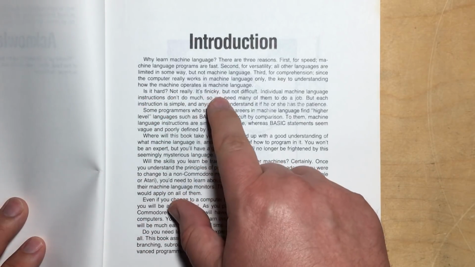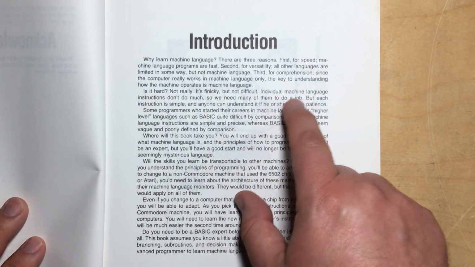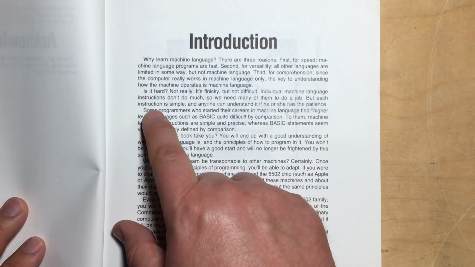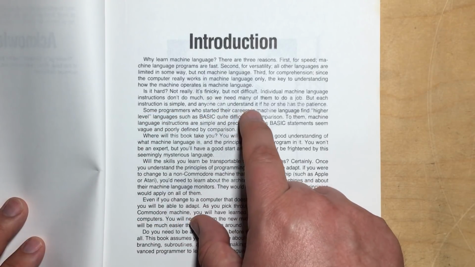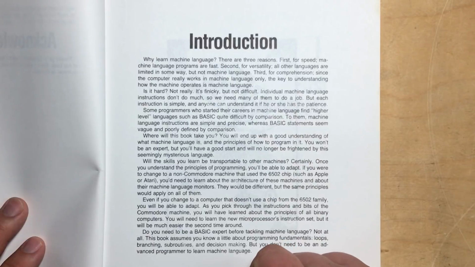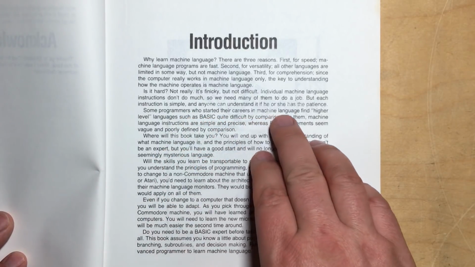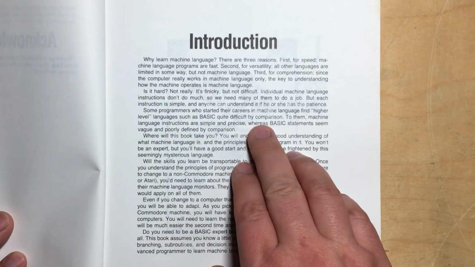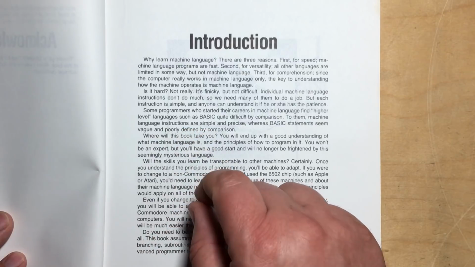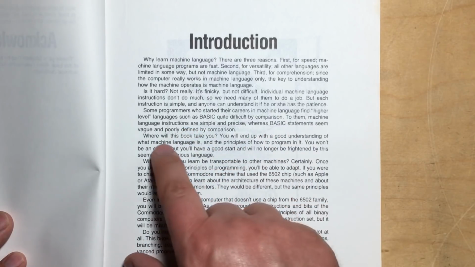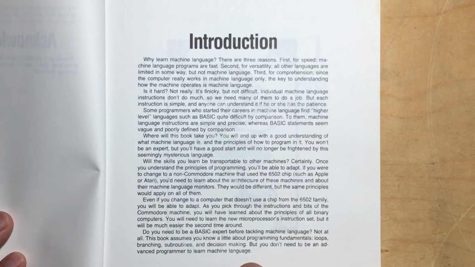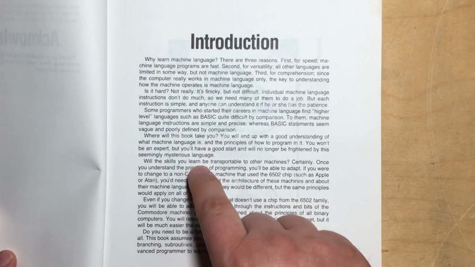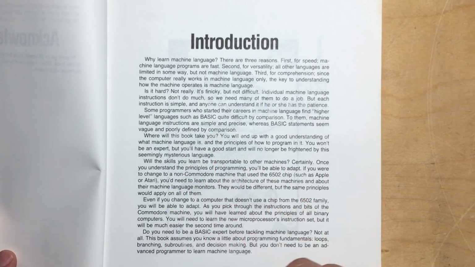Not really. It's finicky, but not difficult. Individual machine language instructions don't do much, so we need many of them to do a job. But each instruction is simple, and anyone can understand it if he or she has the patience. Some programmers who started their careers in machine language find higher-level languages, such as BASIC, quite difficult by comparison. To them, machine language instructions are simple and precise, whereas BASIC statements seem vague and poorly defined by comparison. And when I was doing C# programming last year, how much more vague and poorly defined was doing C# web development.